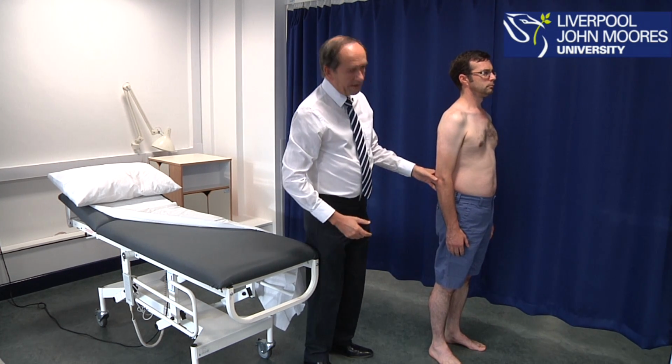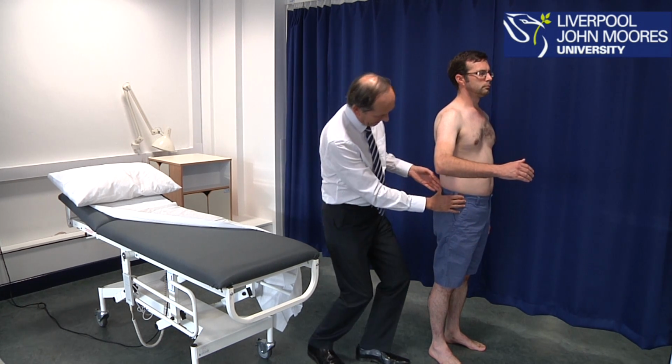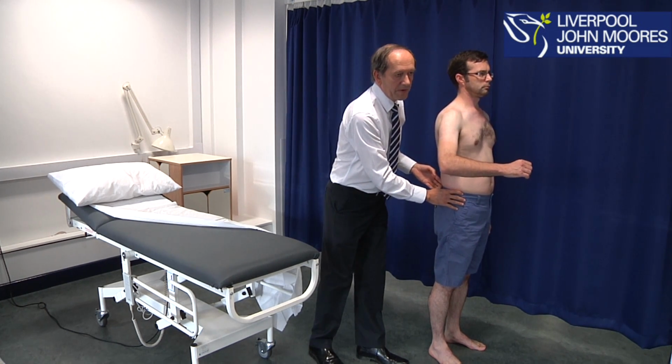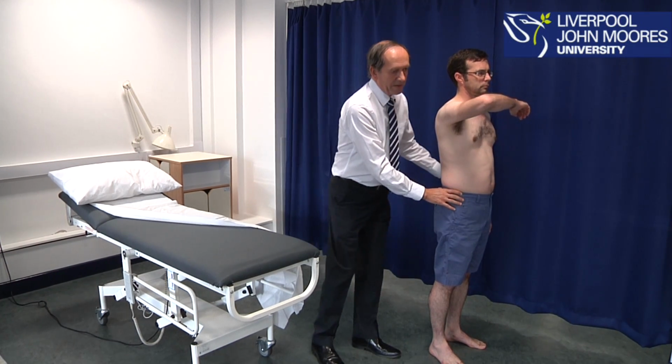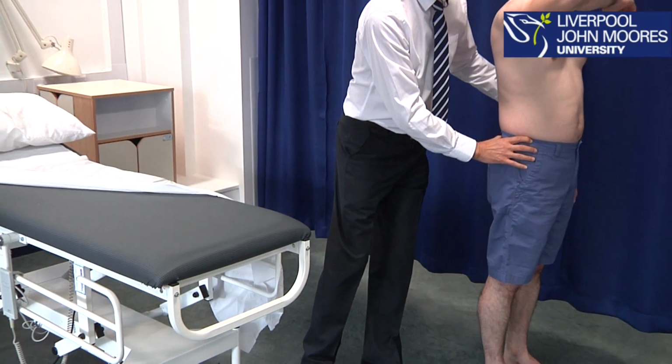What we're also going to be feeling for is pelvic tilt. So what we can do for that is put our index finger on the anterior superior iliac spine and our thumb on the posterior superior iliac spine, and see if there's any pelvic tilt.